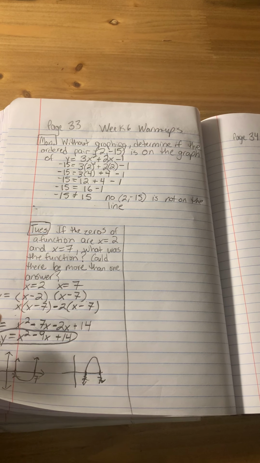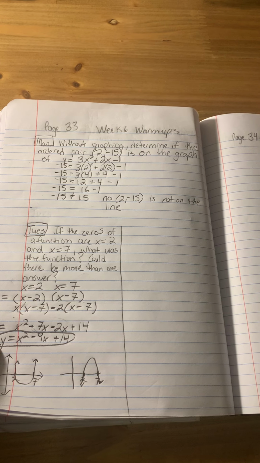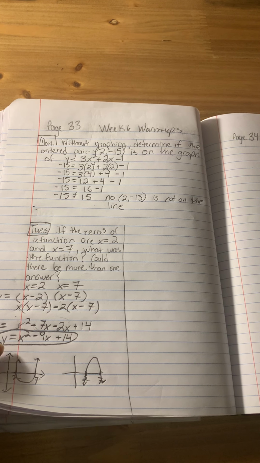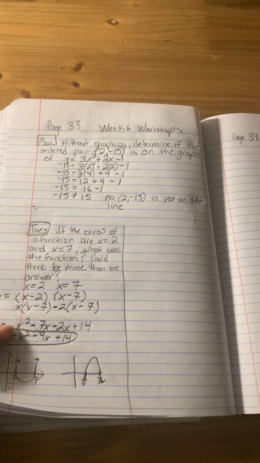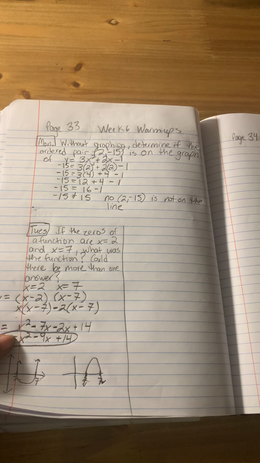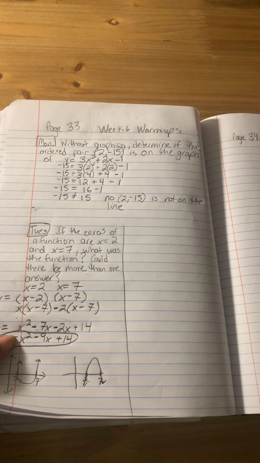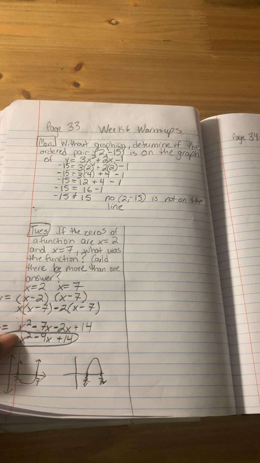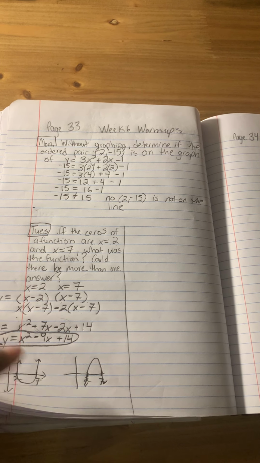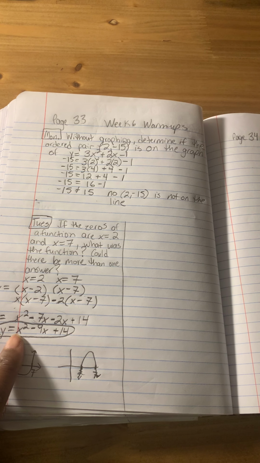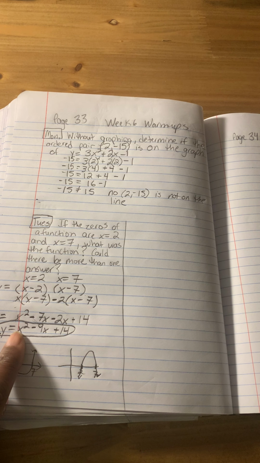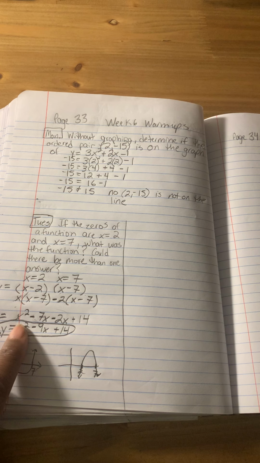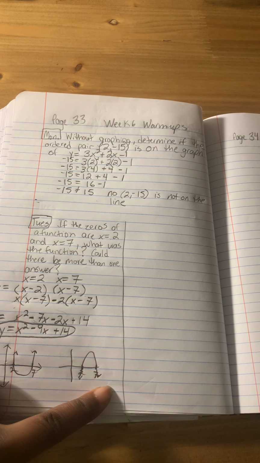The only thing that will be different about the equation is that to make it go upward, this would be the upward one because the first number is a positive. This x squared term is a +1. To make it go downward, I could make this a -1 to make it go downward.